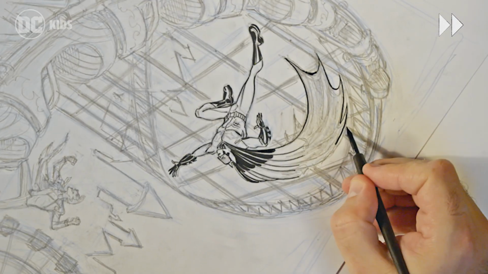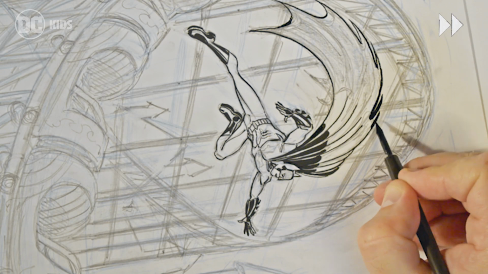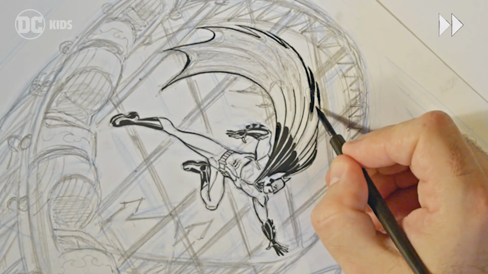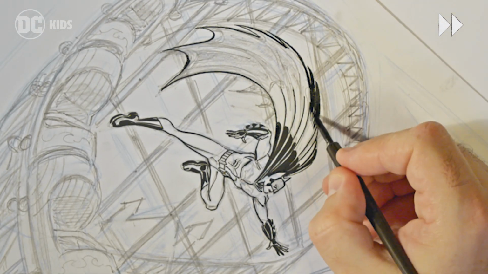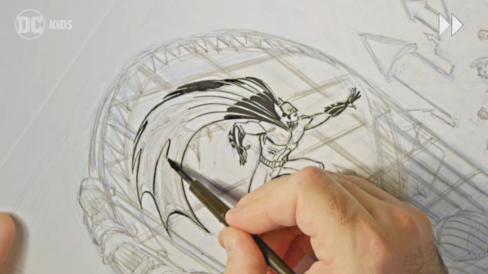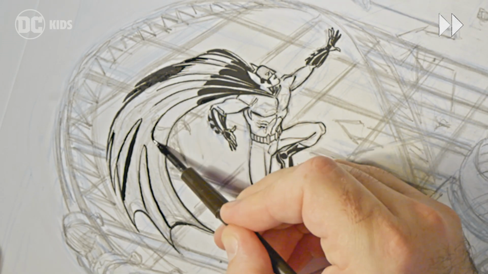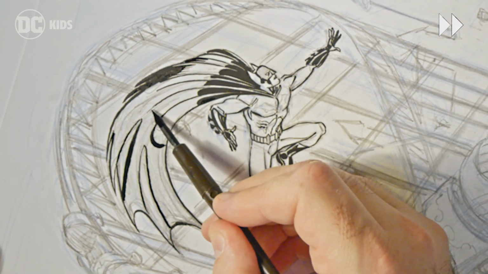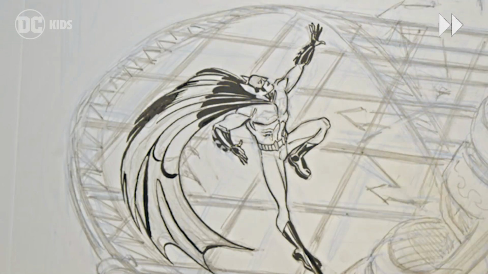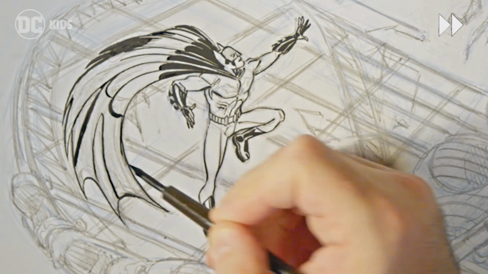Batman's cape has been drawn, boy, just a million different ways. But there's always this element of it being a scalloped cape, that there's a roundness to it. Especially at the ends here, you can see that this image is just a sort of scalloped image. And I think that's something that I give a lot of thought towards.